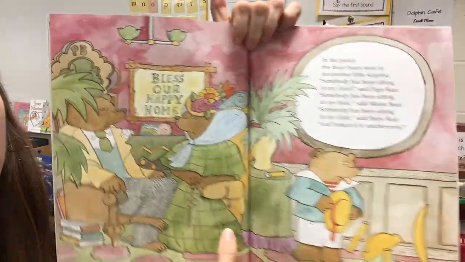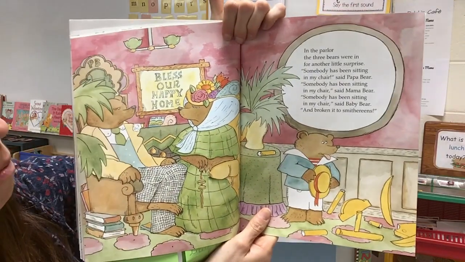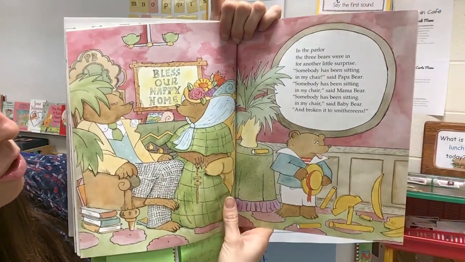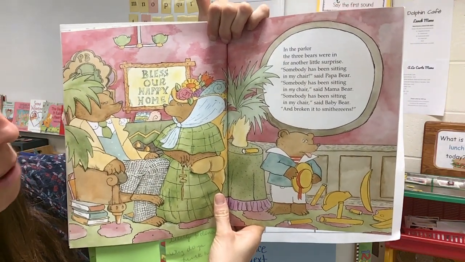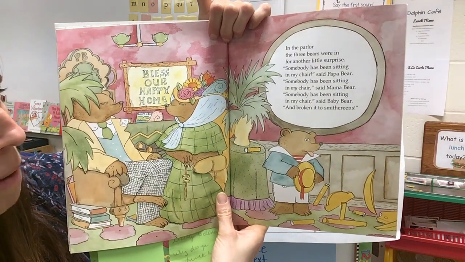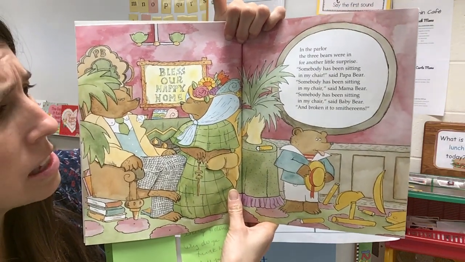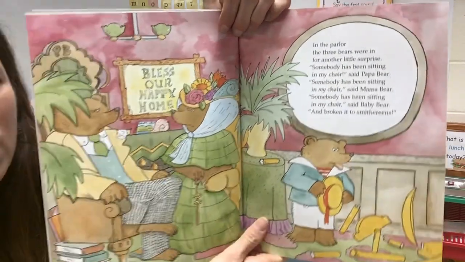Our blessed happy home. Bless our happy home. In the parlor, 3 little bears were in for another little surprise. Somebody has been sitting in my chair, said Papa Bear. Somebody has been sitting in my chair, said Mama Bear. Somebody has been sitting in my chair, said Baby Bear, and broken it to smithereens.